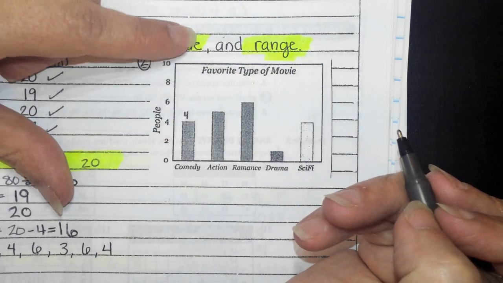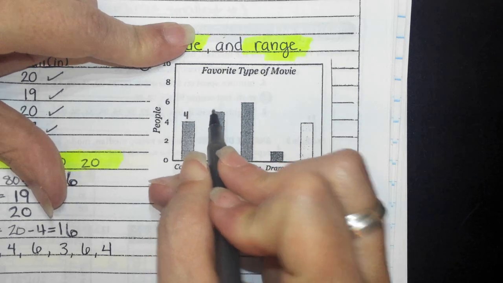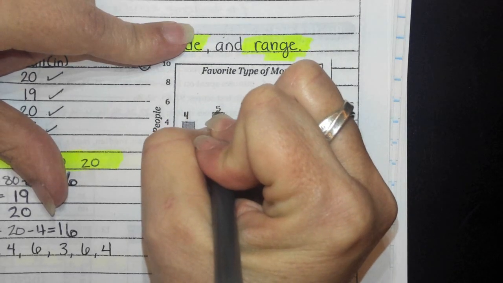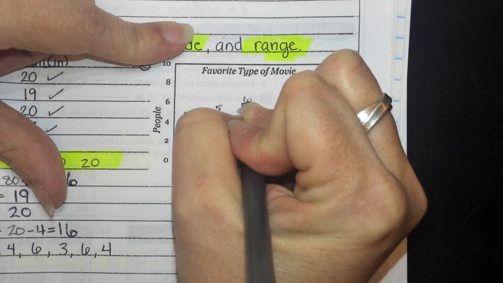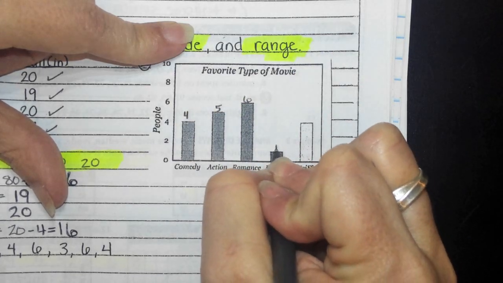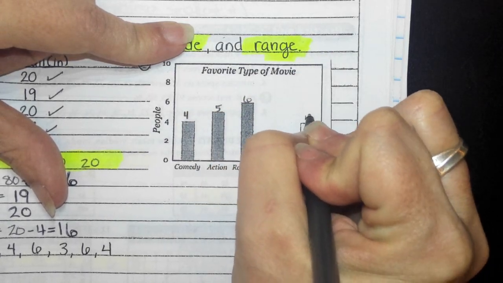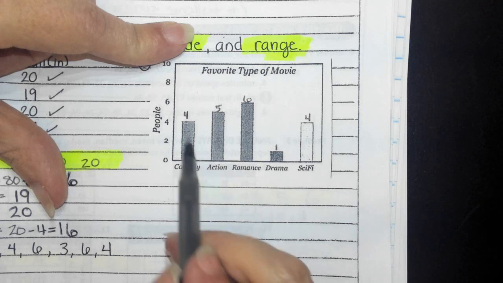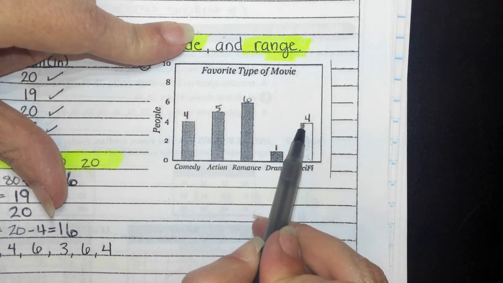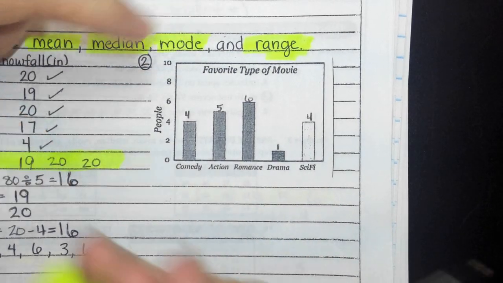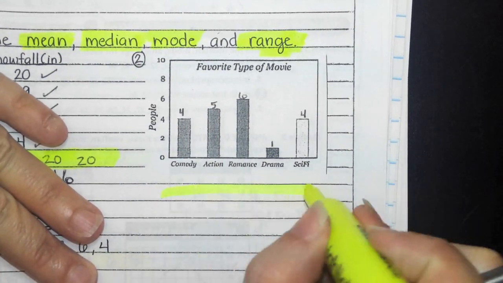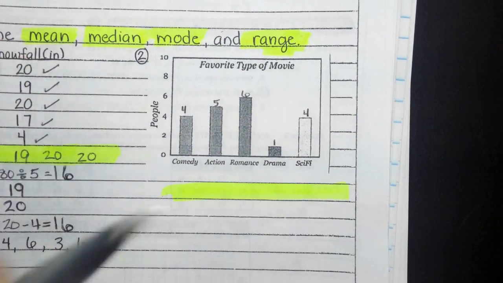It's just easier. What is the next bar? 5. The next bar. 6. Next one. 1. And 3. 4. I'm going to go with 4. So, now I'm going to go down here because I have them written what I call pretty and nice. I'm going to go down here and just put them in order from least to greatest.